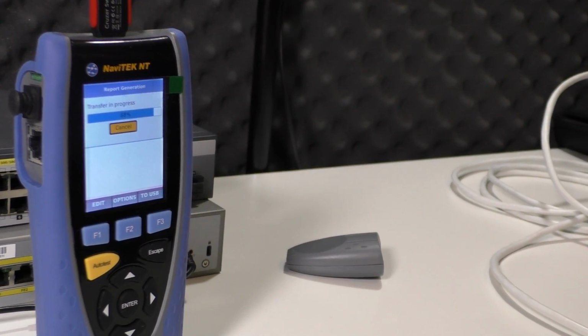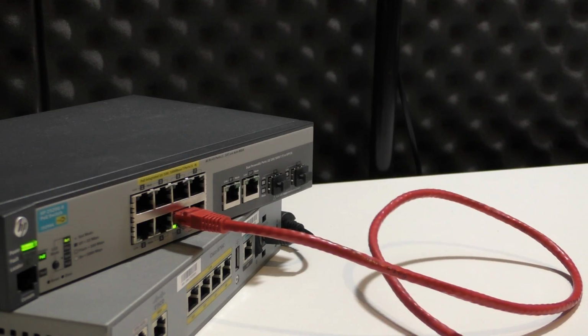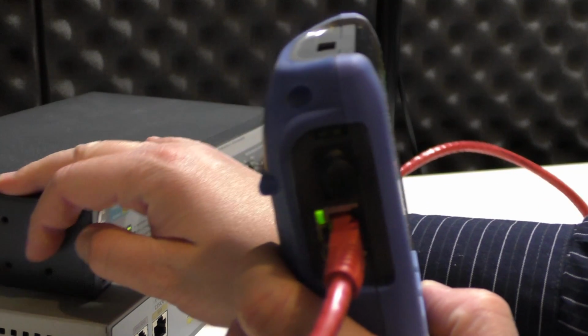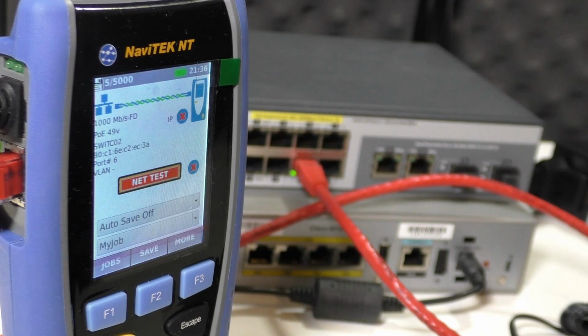Now an example from an HP switch. I used 2520G, and here is what NaviTEK recognized. We can see again host name, MAC address, port number 6. There is no VLAN. NaviTEK and Linkrunner do not recognize VLANs on HP switches. I have tested 2 devices and 2 switches, but everything else is okay. Please ignore IP information and net tests. They failed because this HP switch was not connected to the internet. You saw there was just one cable.